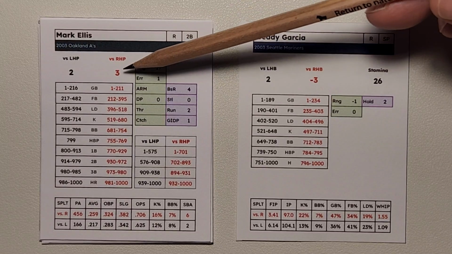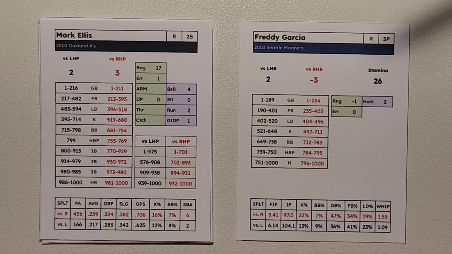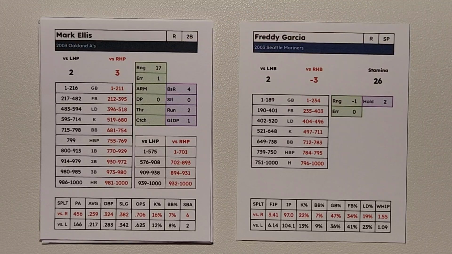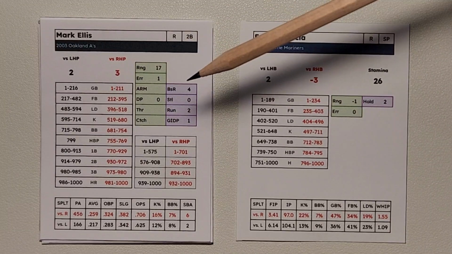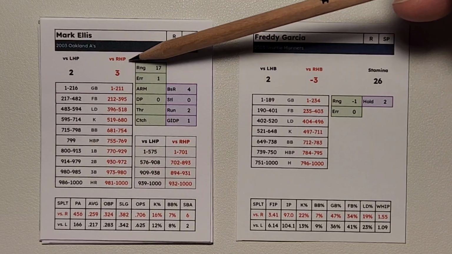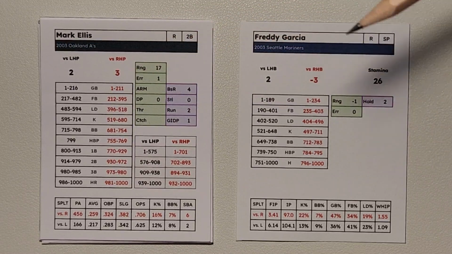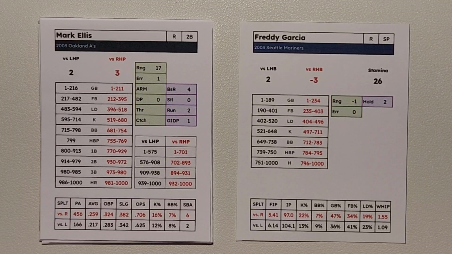Where we get these numbers for the batter is hits, home runs, strikeouts, and walks, and we are looking at whether the batter is above average or below average. So we look at his individual stats against right-handed pitching and left-handed pitching in those categories, and then we combine those together to see how much above or below average this batter is.